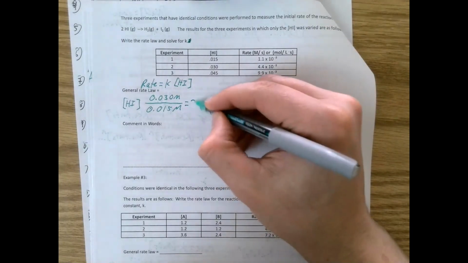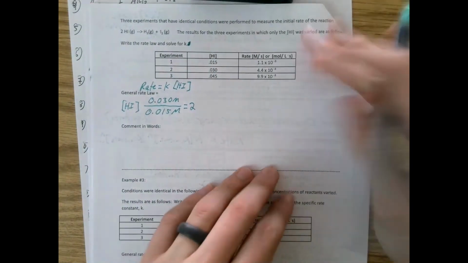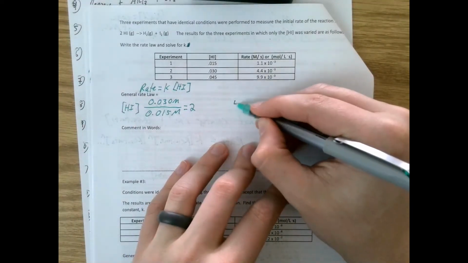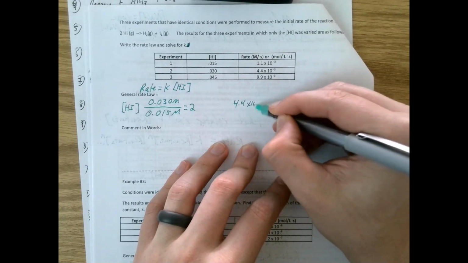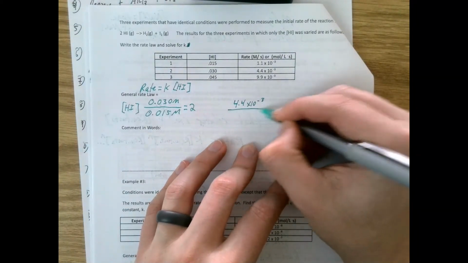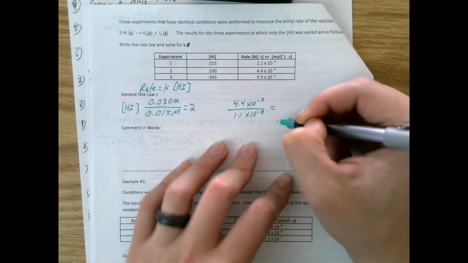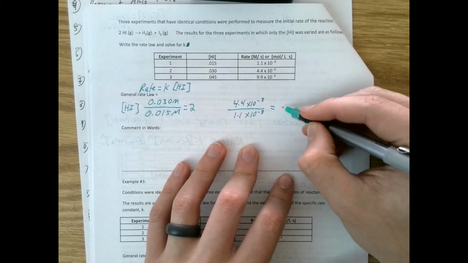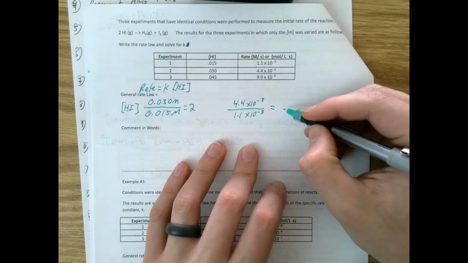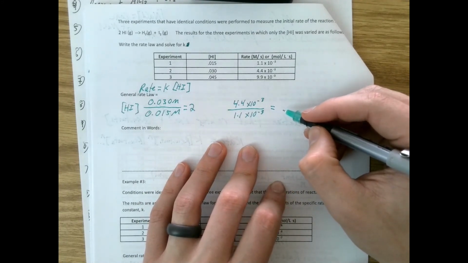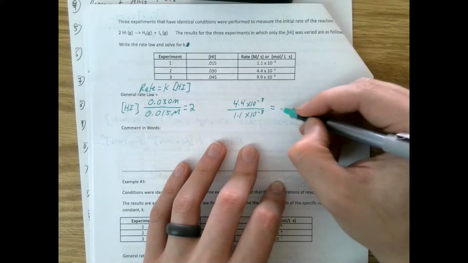You already told me it doubled. Then for the rates, we can say 4.4 times 10 to the negative third divided by 1.1 times 10 to the negative third. What does that equal? What's 4.4 divided by 1.1? 4.